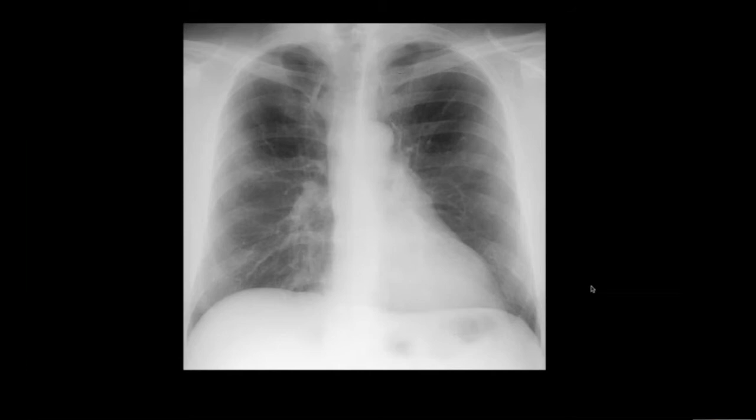This is an example of a rotated image. Note that the distance between the spinous process and the medial end of the clavicles are not symmetrical on both sides. And there is also secondary shift of the mediastinum to the left.